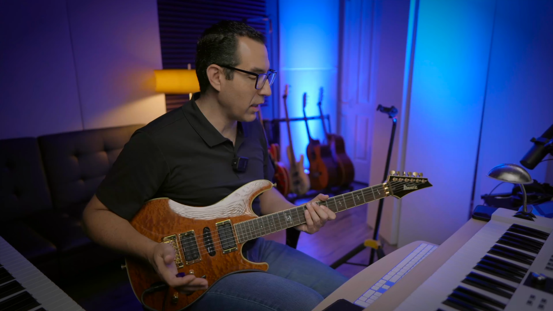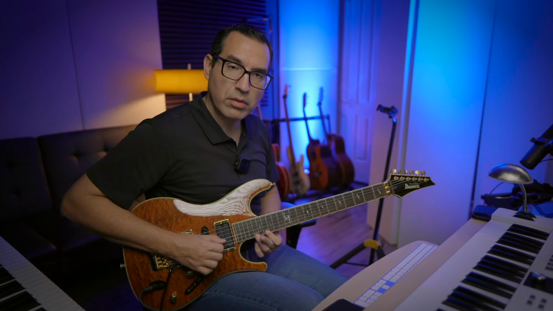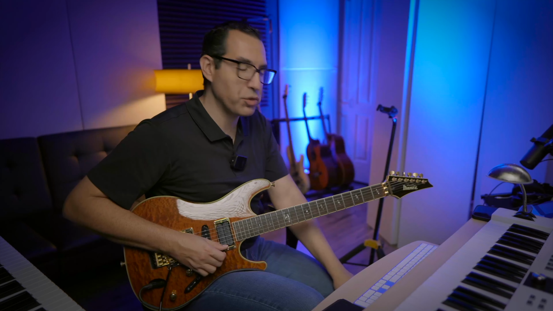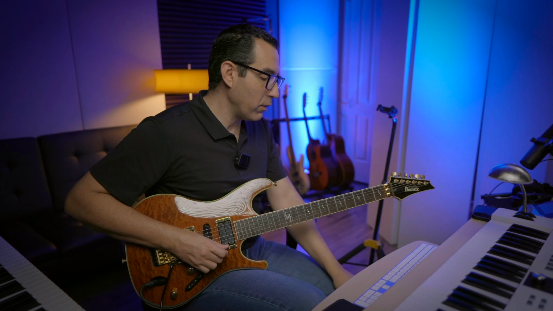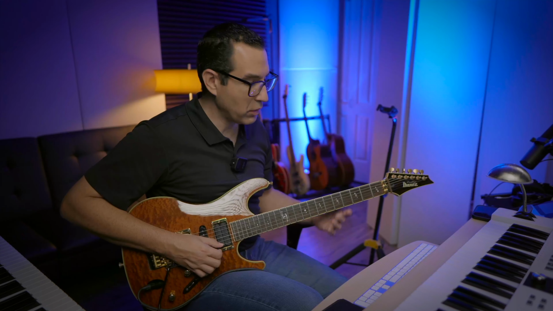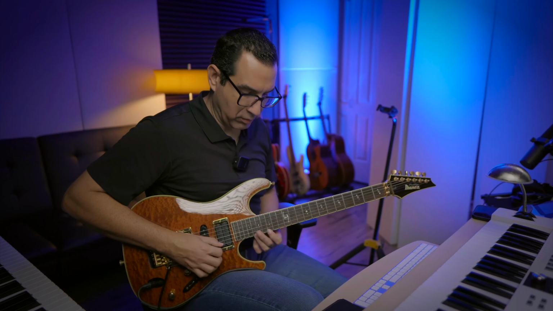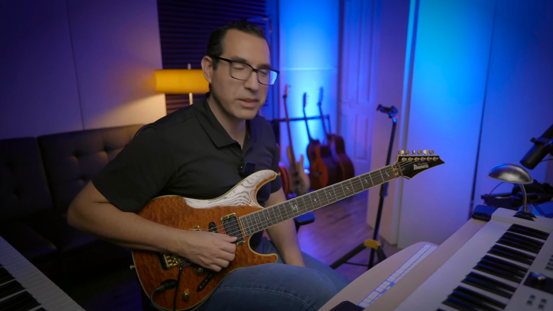With that knowledge, I was able to create that lick that happens in the second part of the solo, that goes from here to that octave. What I'm doing is just following those patterns that I just showed you, but only focusing on the 1st and 2nd strings and repeating the same rhythmic pattern, something like this. It would be something like this.